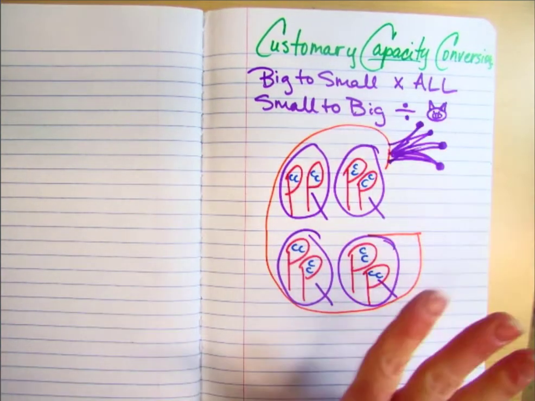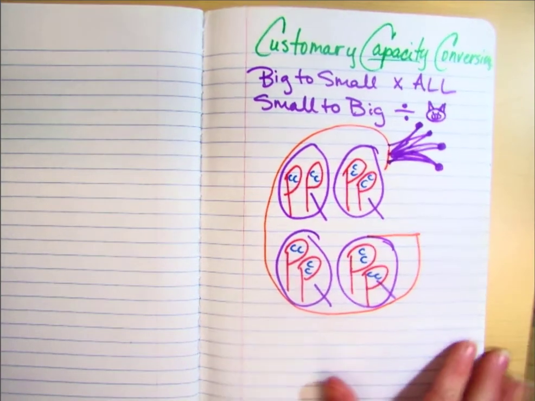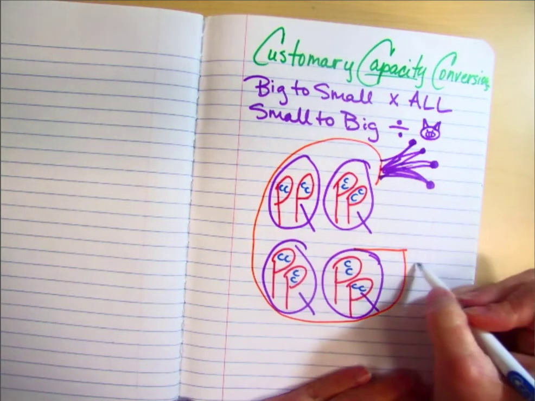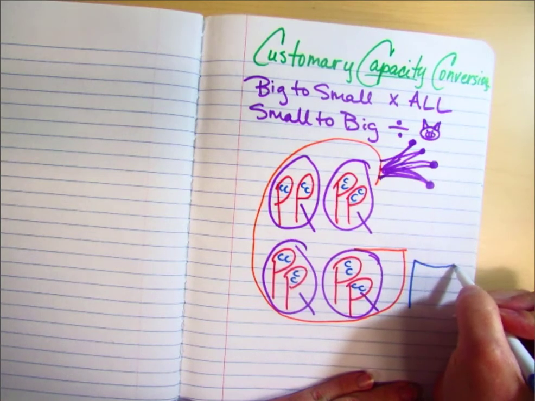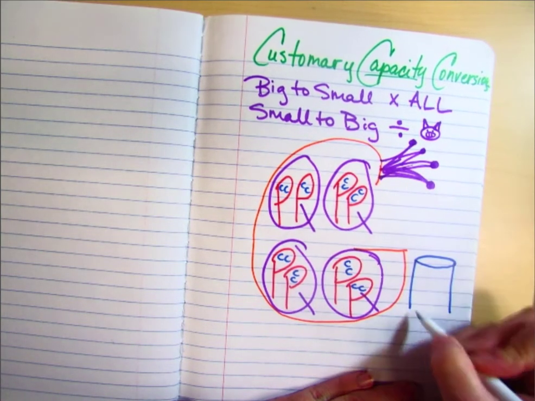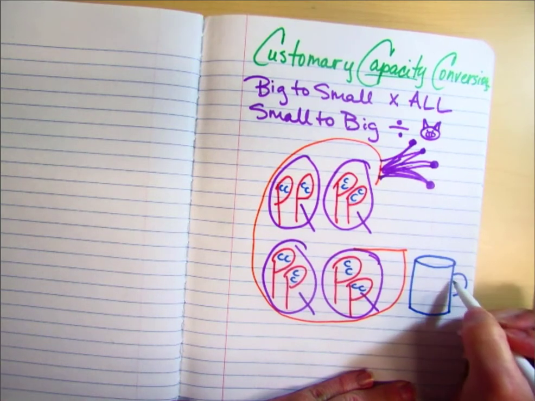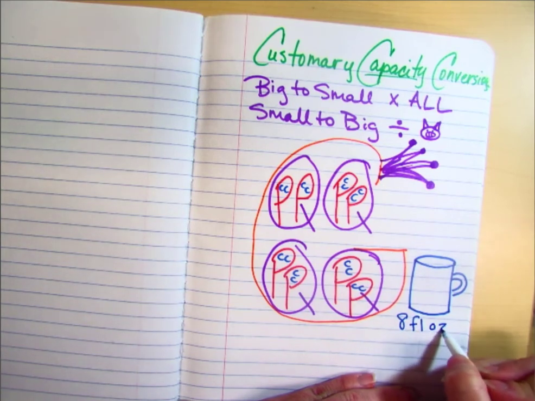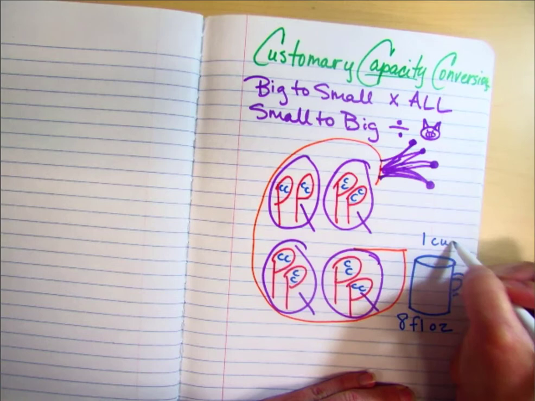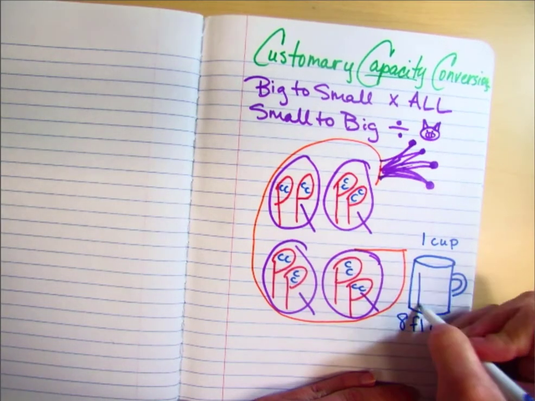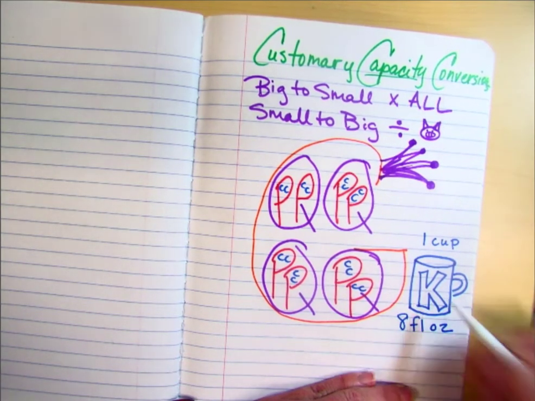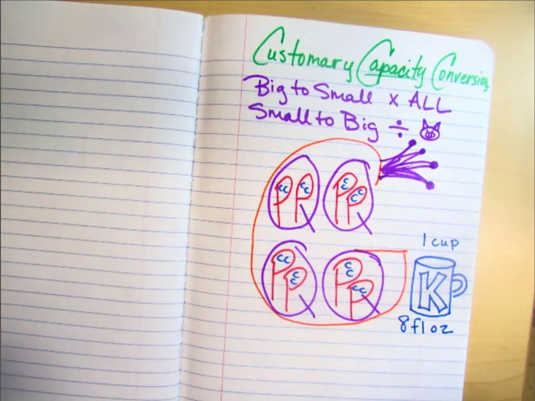And this is something you've seen before, but there's something I add to this for 5th grade that's new. King Gallon has a special cup that is 1 cup, and this cup is 8 fluid ounces. It is 1 cup and it's equal to 8 fluid ounces. I usually put a big K on there because he's the king. And I call it his Kool-Aid cup because it starts with a K and it works.